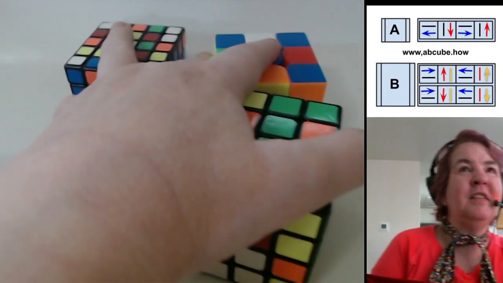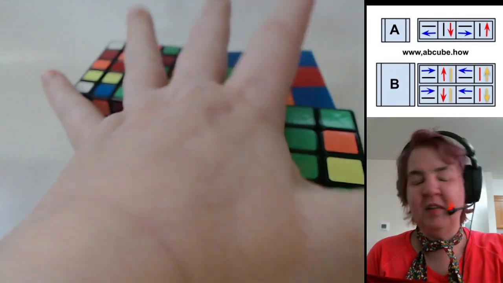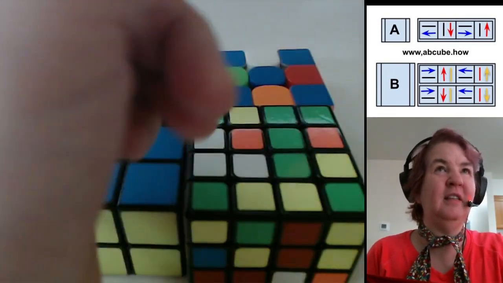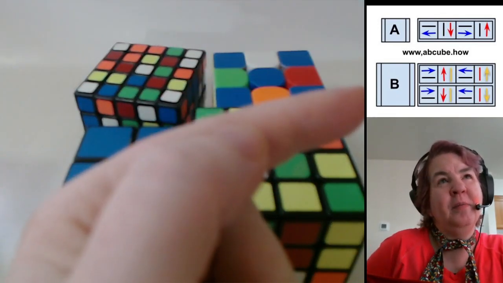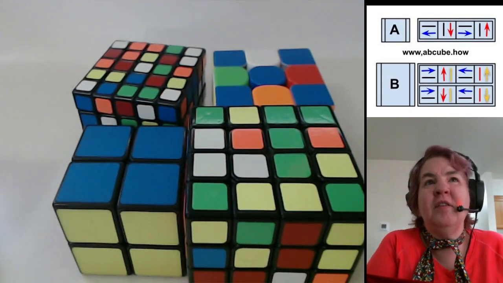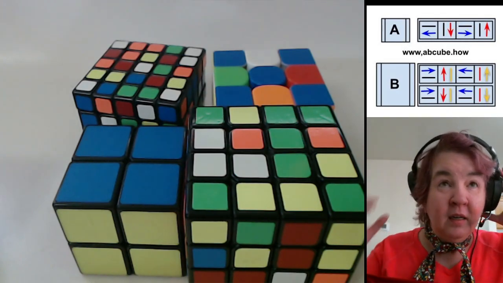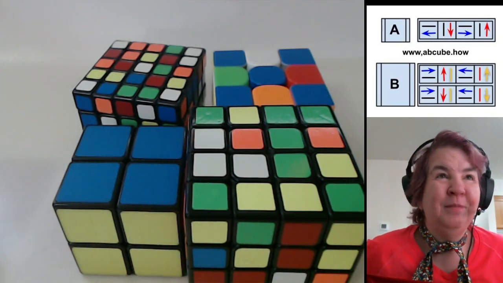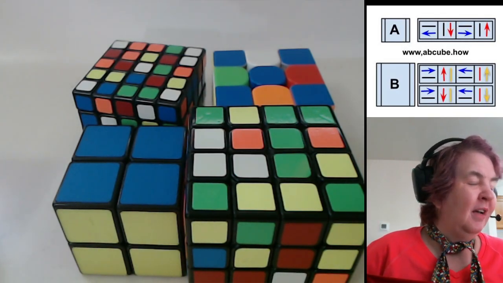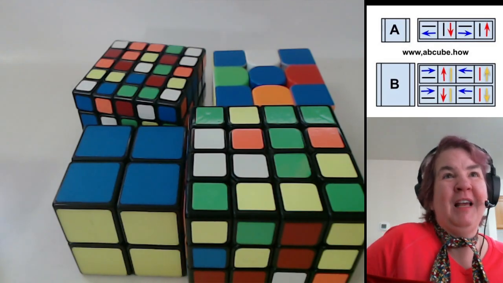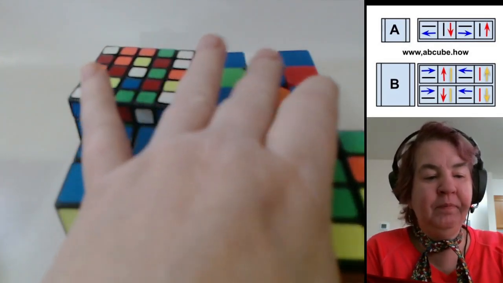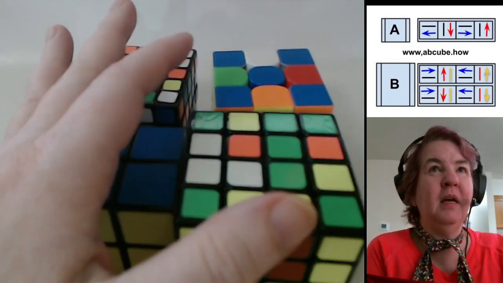This is the ABCube method for solving Rubik's Cubes. Formula A is 4 moves, Formula B is 8 moves. With these two patterns, you can solve every complexity Rubik's Cube without learning many algorithms. Formula A and Formula B will solve all of them, and every complexity cube.